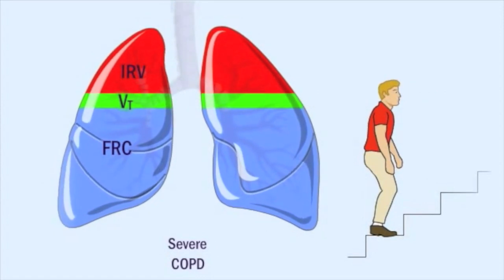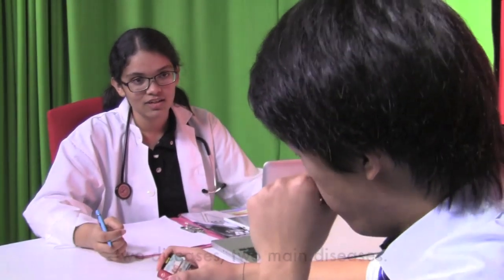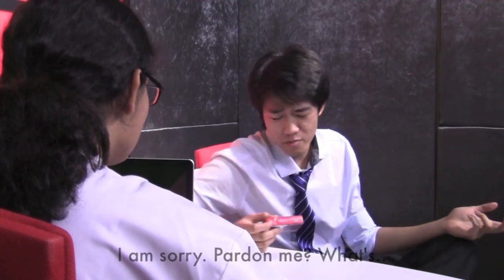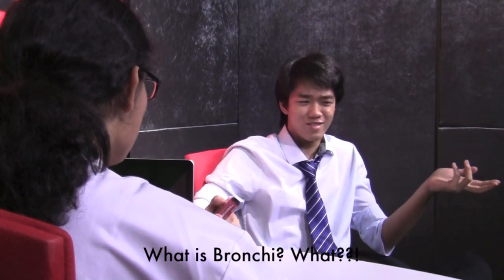This is COPD. It generally is a combination of two main diseases. One is chronic bronchitis and one is emphysema. I'm sorry, pardon me, what's wrong? What is bronchitis? What?